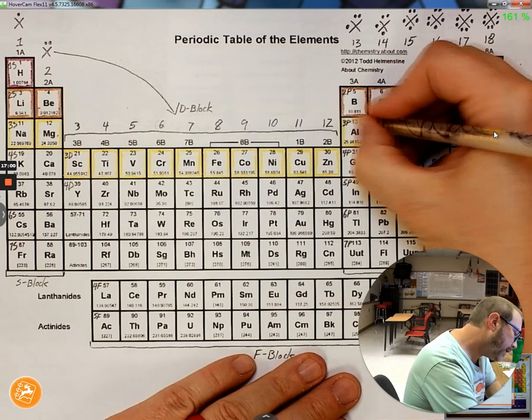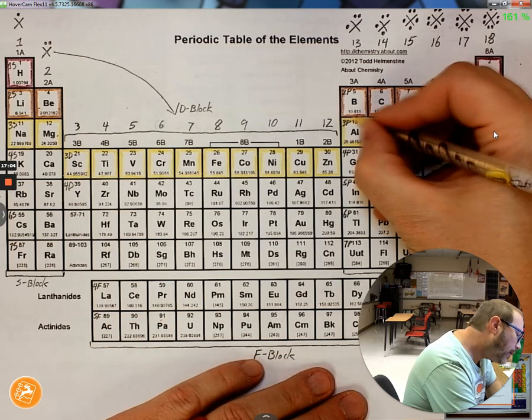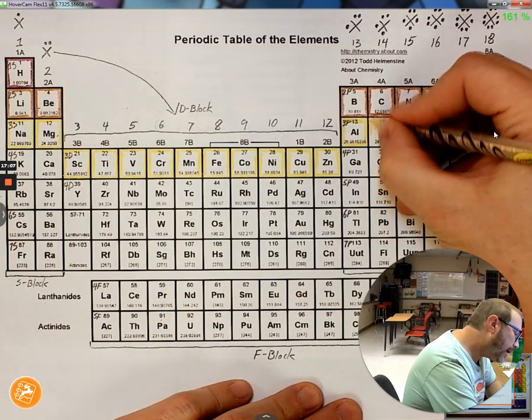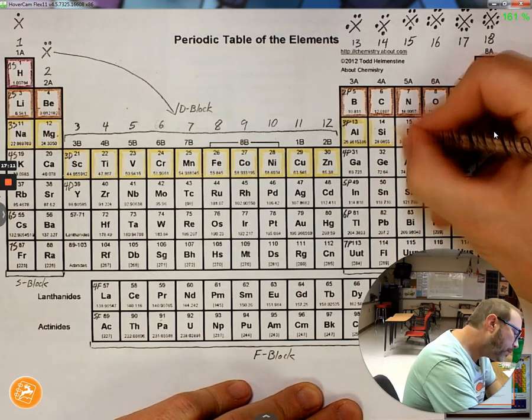The British call this aluminium, and they actually spell it with an extra I in the name.